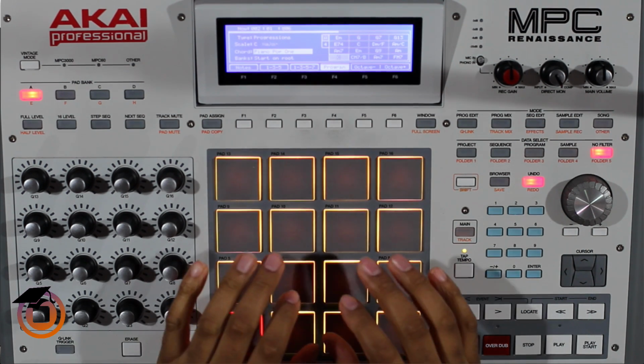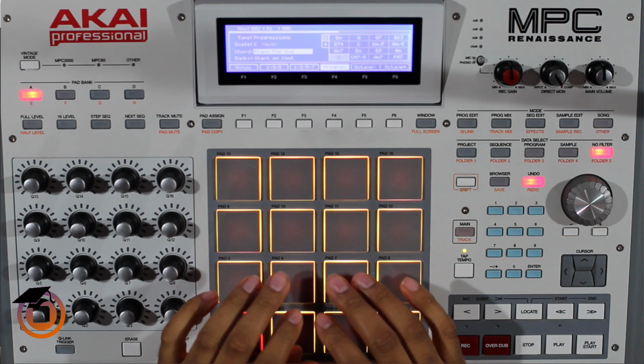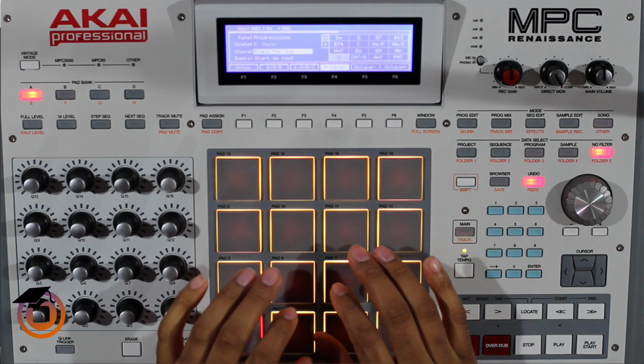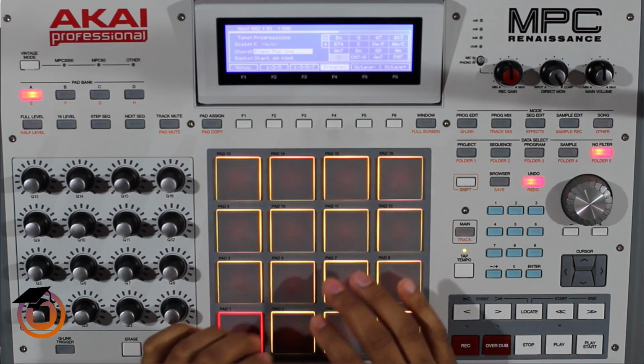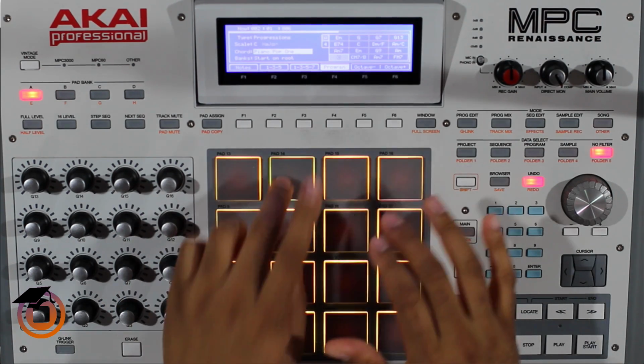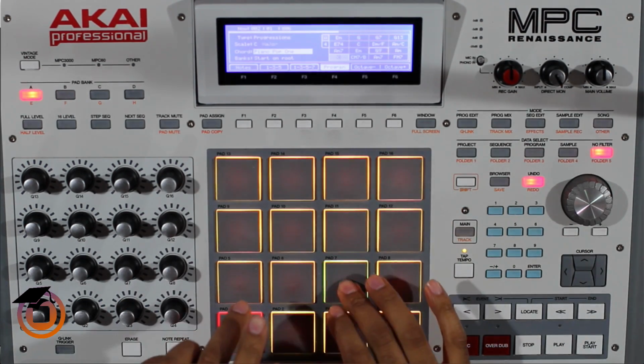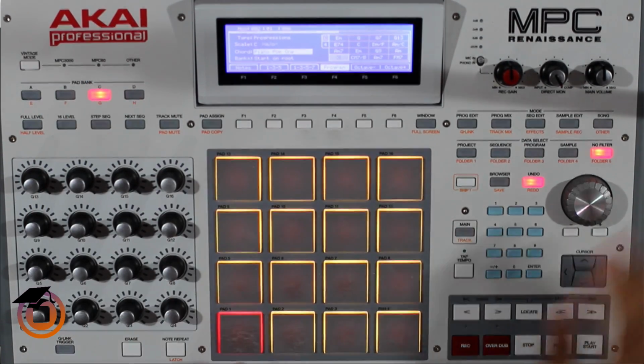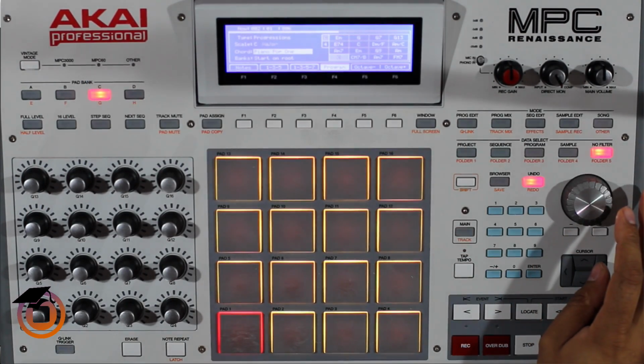So to me, that's where the main advantage of this mode comes in, being able to come up with stuff that you probably wouldn't have thought of on your own, because there's a whole bunch of different chords and key progressions in here. So you can come up with some really good ideas really quickly.